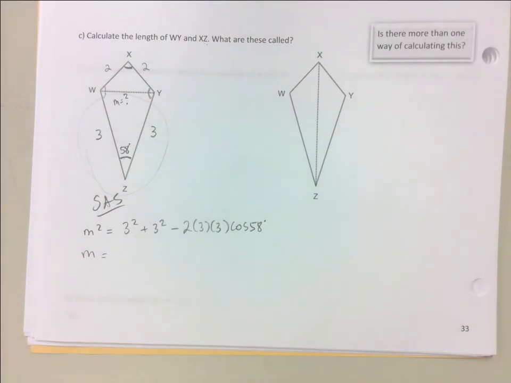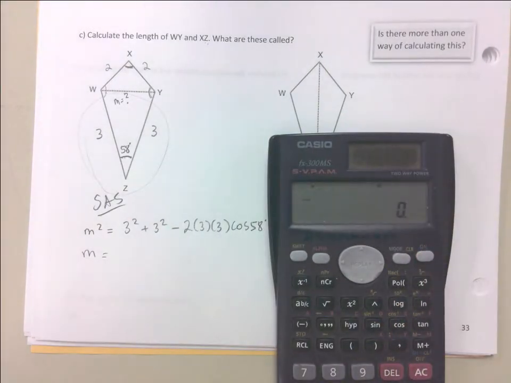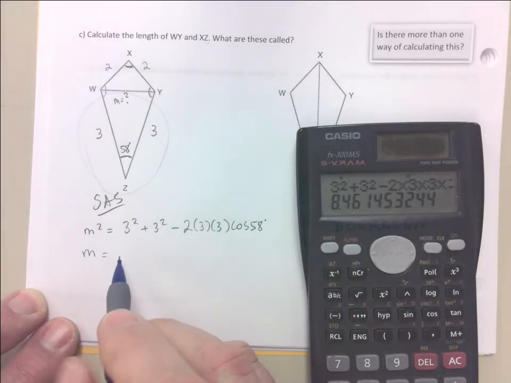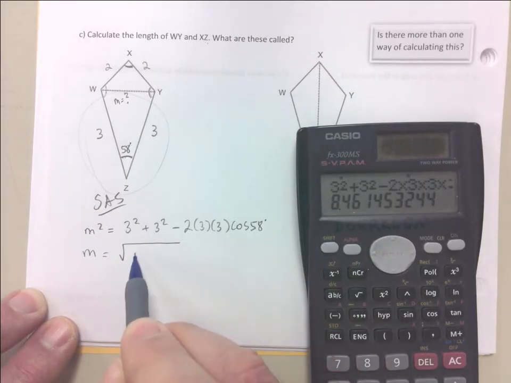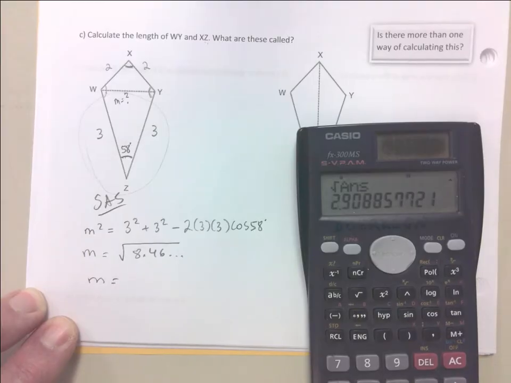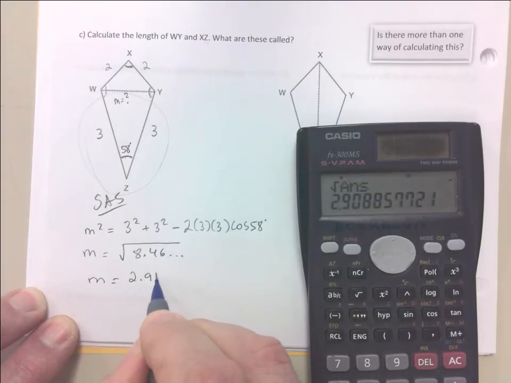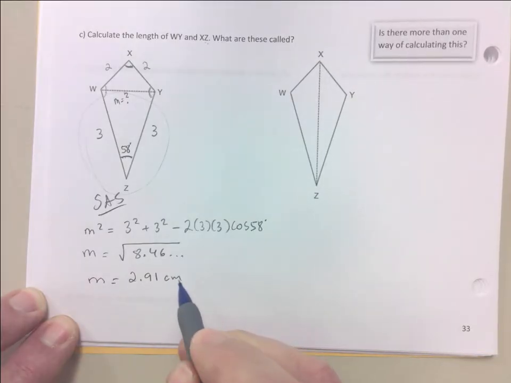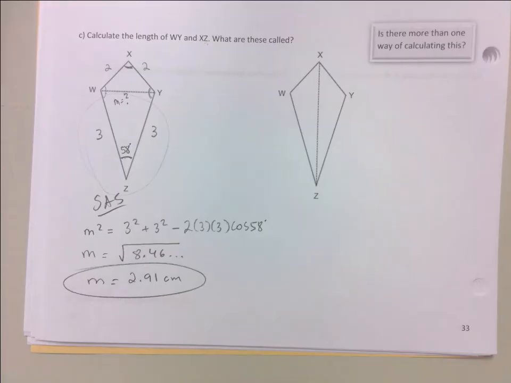I would invite you, if you didn't do this, to type it in to make sure you still know how to work your calculators, okay? That gives you 8.46. So we take the root of 8.46. Take the root, that's 2.91, and we are in centimeters. So that's what you're supposed to get there. Let me just check.